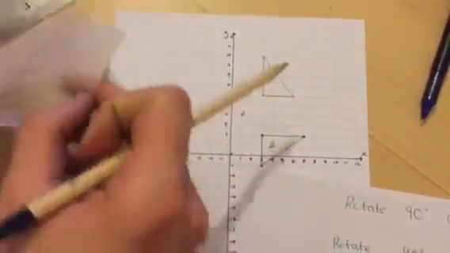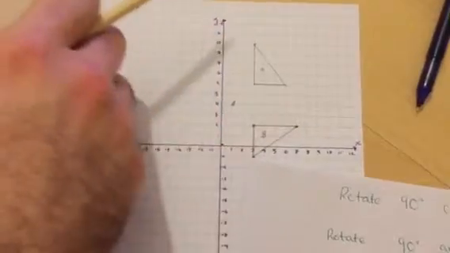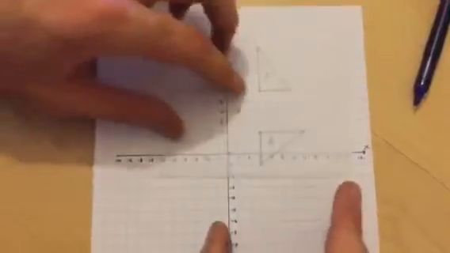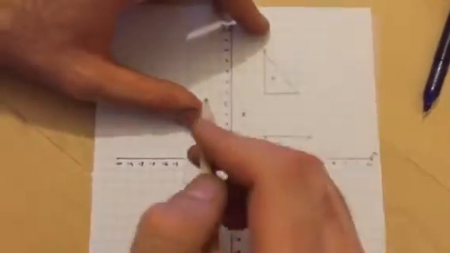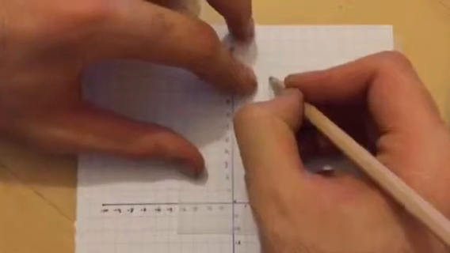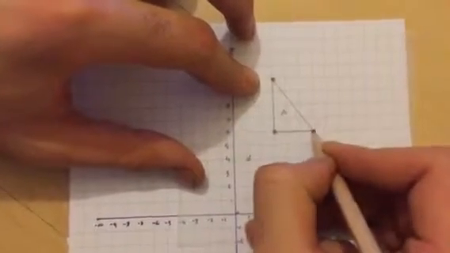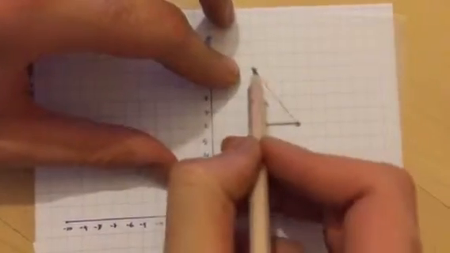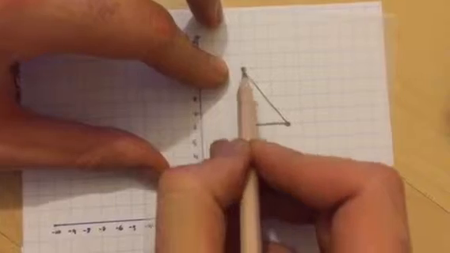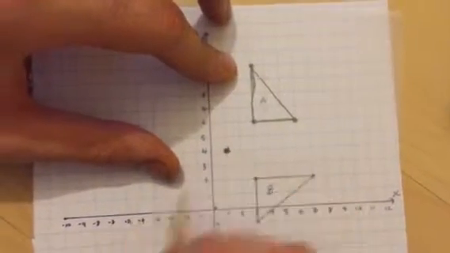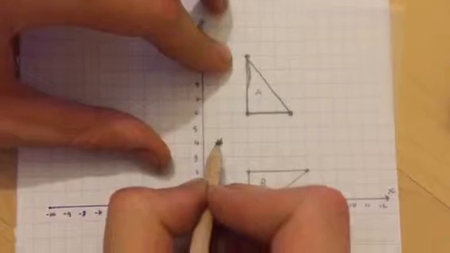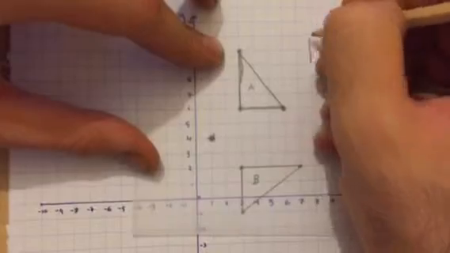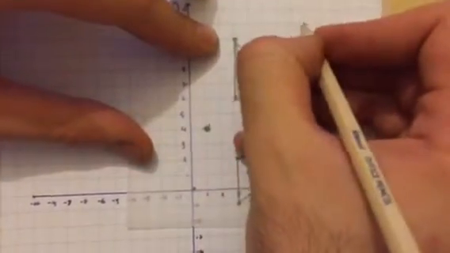So once again, you get your tracing paper. You put it over your shape A. You trace over the dots. Trace over your shape. It doesn't need to be neat, but it'd be nice if it's really neat so you won't make a mistake. Trace over the point of rotation. This is the point you're going to be rotating from, and you're going to draw your arrow anywhere. It doesn't have to be exactly right above it. Draw your arrow to help you out.